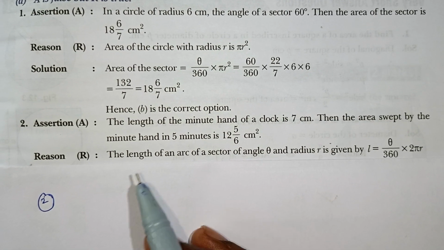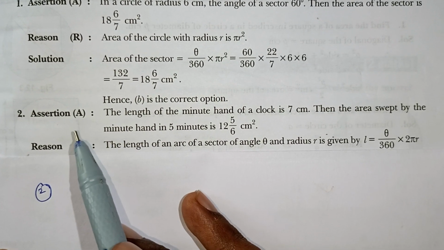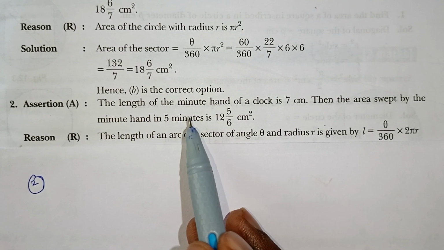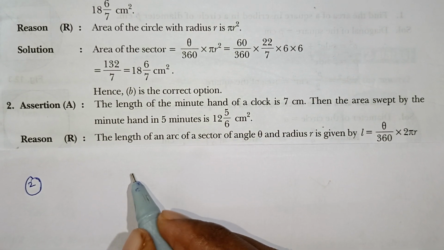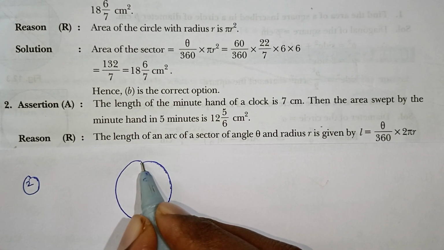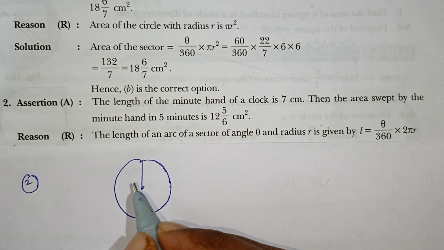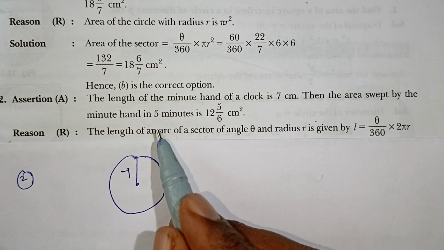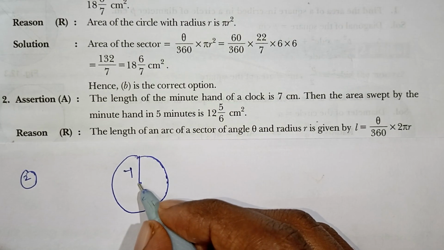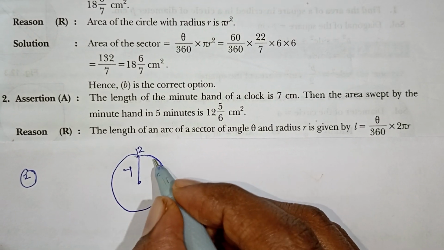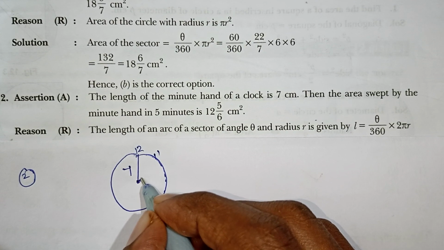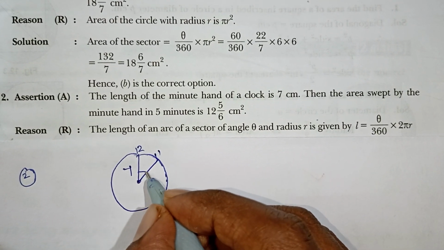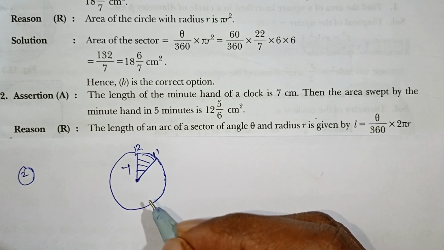Look at the next question. The assertion is given as: the length of the minute hand of a clock is 7 cm, then the area swept by the minute hand in 5 minutes is this. So there is a clock, and the minute hand is 7 cm in length. In 5 minutes, if this is 12 and this is 1, the minute hand will move up to 1. So what is the area it covered in 5 minutes is our question.